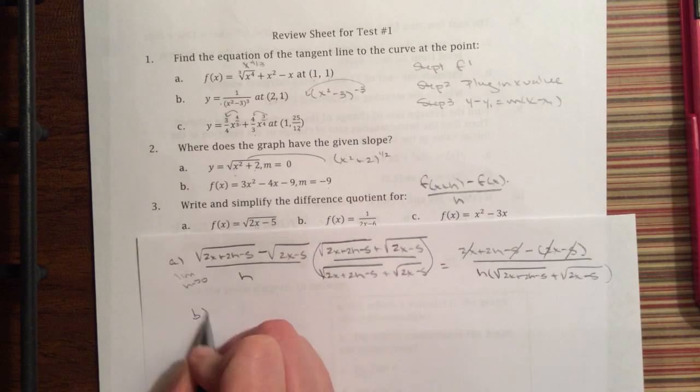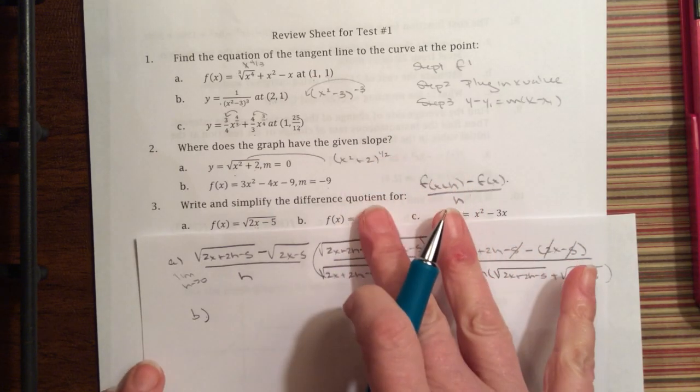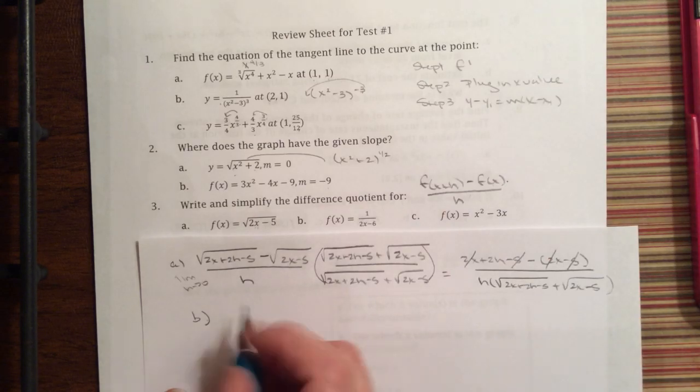For B, sorry, my dog is ringing the bell because he wants attention. If you hear that in the background.